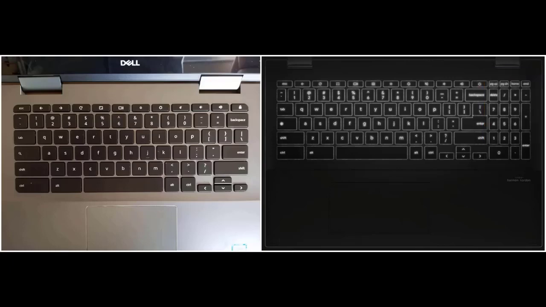Now the other difference is you'll note instead of having the lock at the top, it has an on-off button. You'll also notice that the search or everything key has a magnifying glass on the Dell, and it has the everything button on the keyboard on the Asus. Other than that, they're pretty much the same.